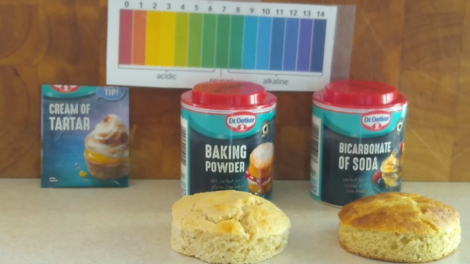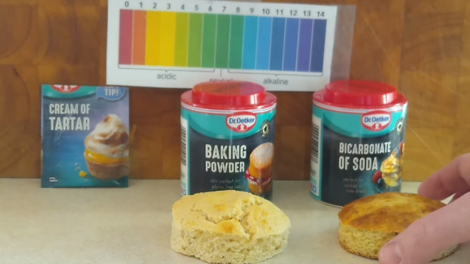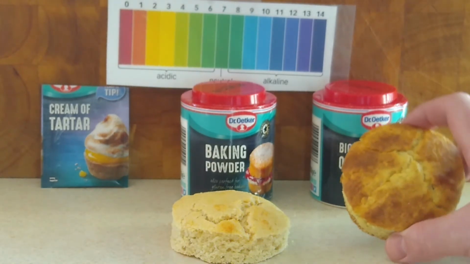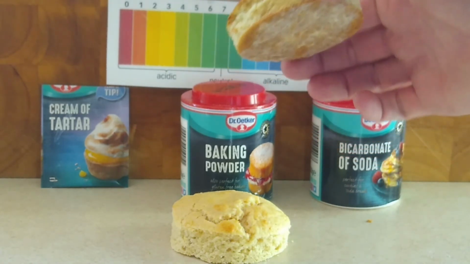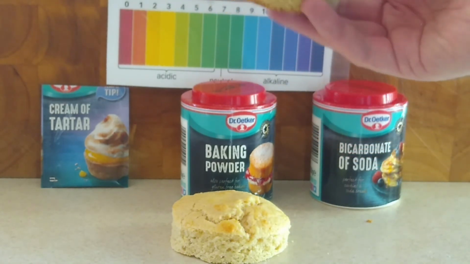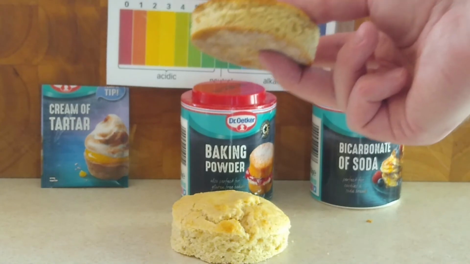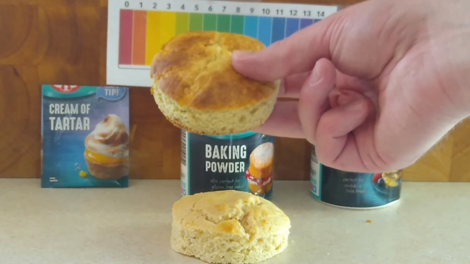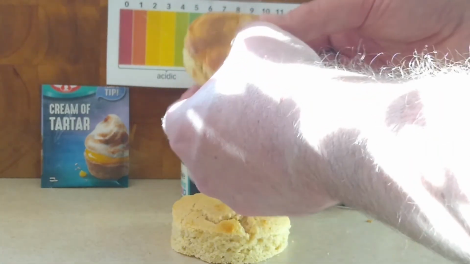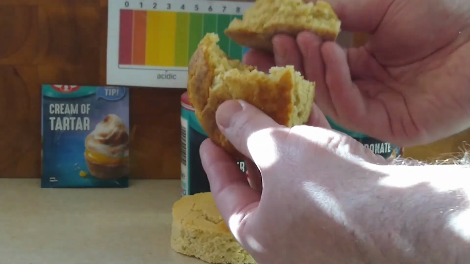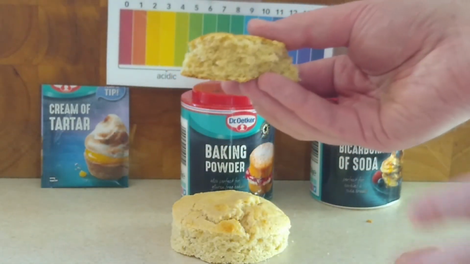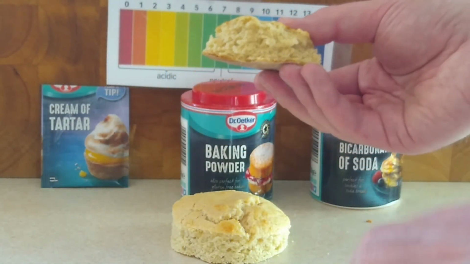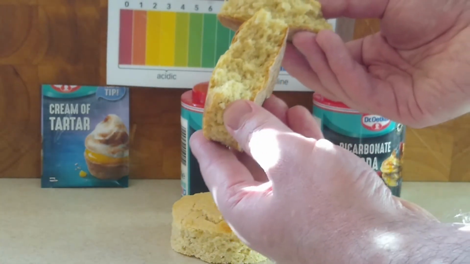The scone with the bicarbonate of soda, we can see that that's very golden brown. It's got a nice brown to it, but on closer inspection, it does have a green tinge to it. It rose really well. You can see there that a lot of CO2 has been produced. There's been a good rise in there.